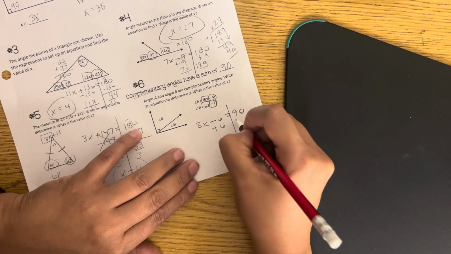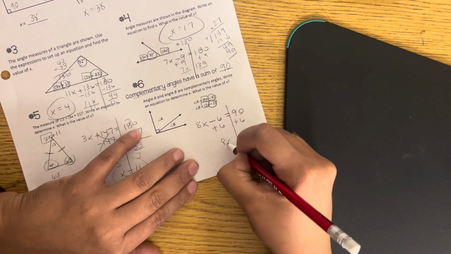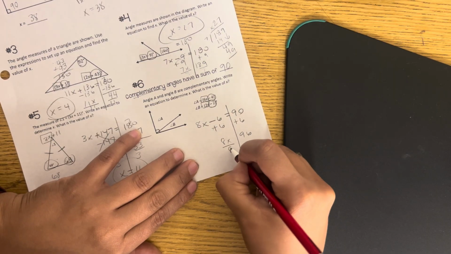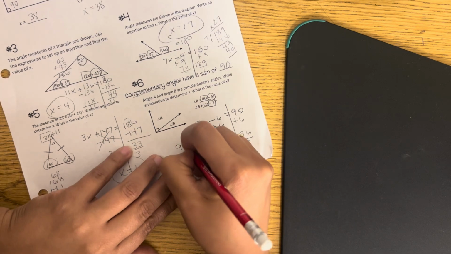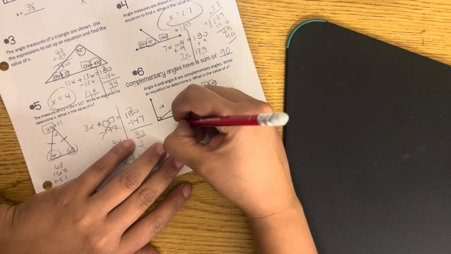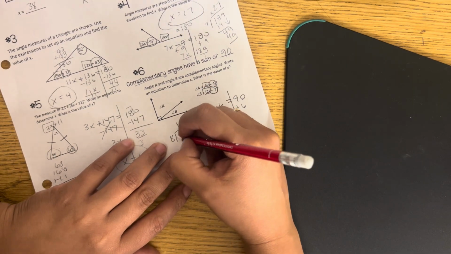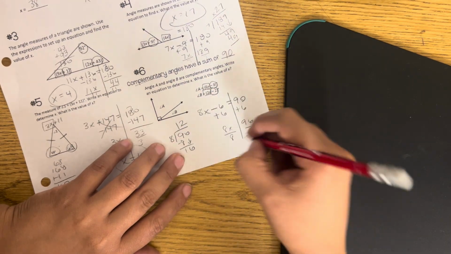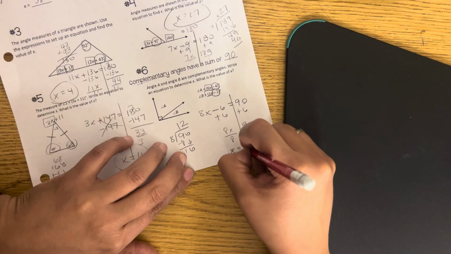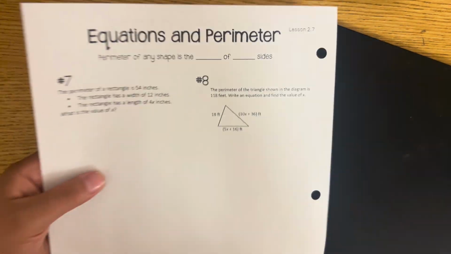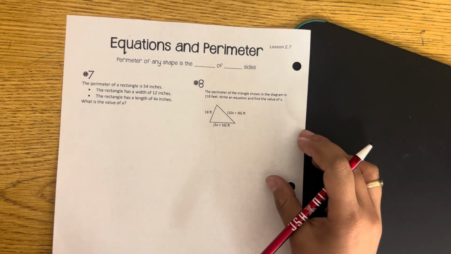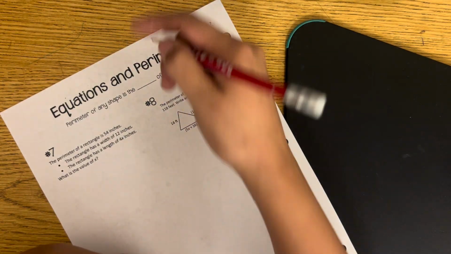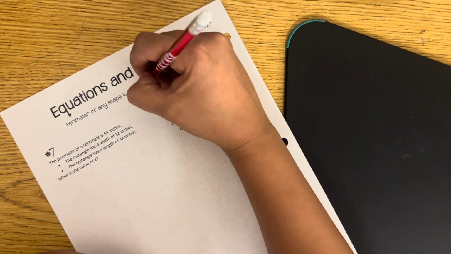Then I see a multiplication subtraction. The opposite of subtraction is I'm going to add. 90 plus 6 is 96. Then the opposite of multiplication is to divide. I'm going to do ice cream over here. 8 goes into 9 one time. Bring down the 6. 8 goes into 16 twice. So x equals 12.